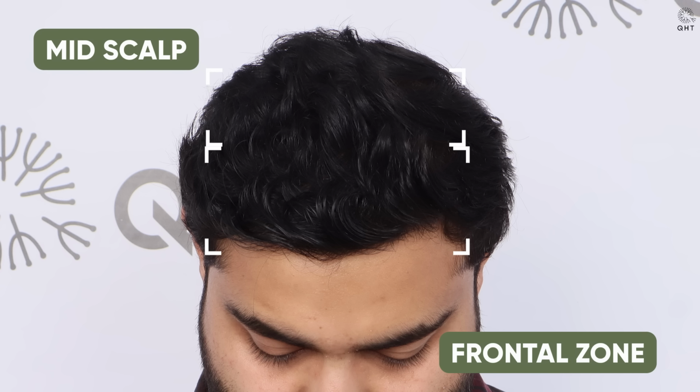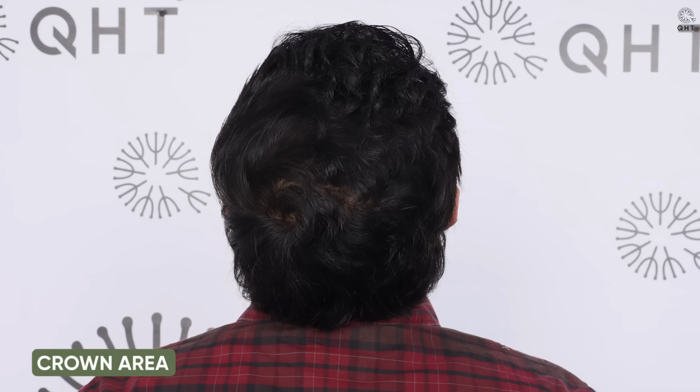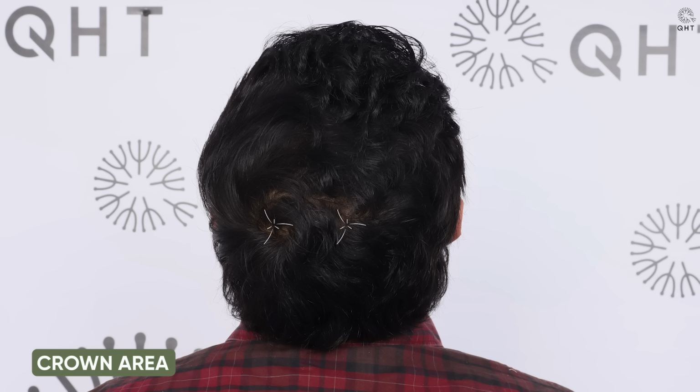His hairline had become completely defined and natural looking, adding character to his overall appearance. The frontal area and mid-scalp were now full and evenly covered, giving a healthy, youthful look. The crown region replicated a clean swirl pattern with good coverage, blending well with the surrounding areas. The direction and flow of the hair appeared natural and consistent across the scalp.